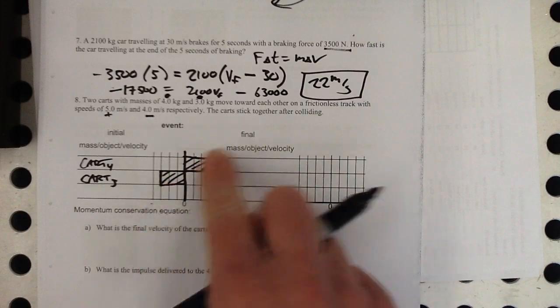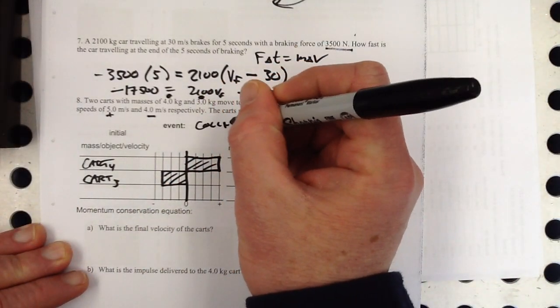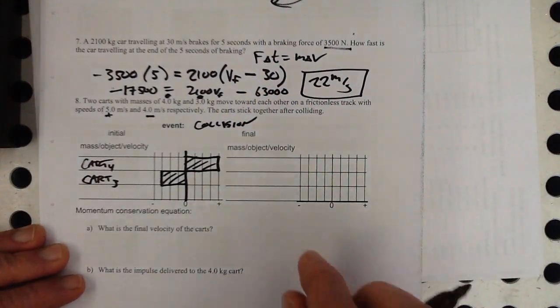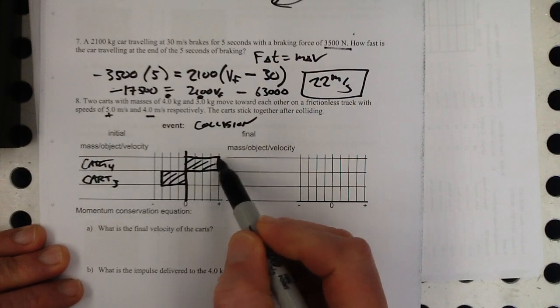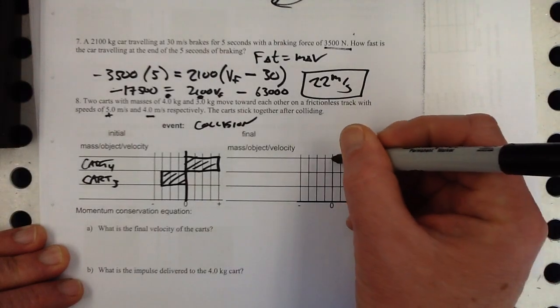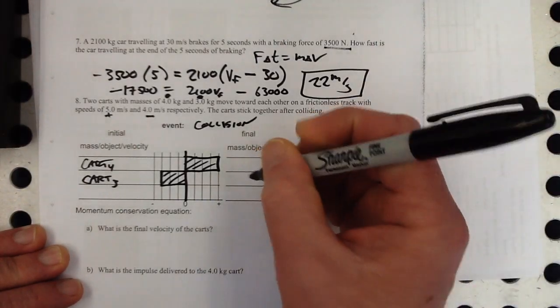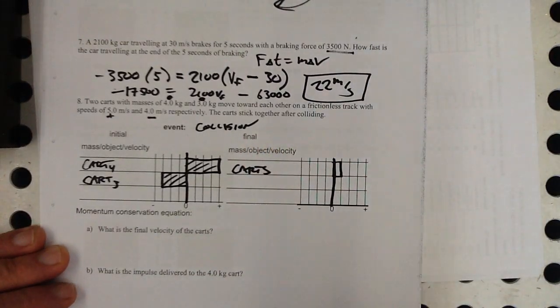So the positive one is going to be more than that one. That helps me get this right. This is a good old-fashioned cart collision, and then they stick together. If I've got a little bit extra in the positive, 20 minus 12 is positive 8 for the carts stuck together.